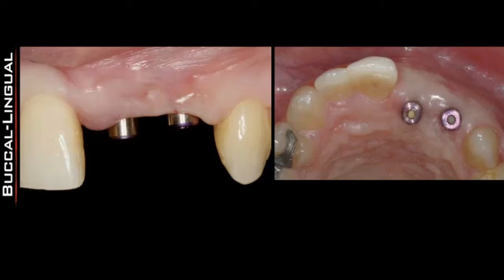In the first drilling sequence, you're going to place your guide pin. You're going to take a radiograph, and that radiograph will tell you the mesial distal dimension. But clinically, you have to have the idea of where that emergence of that pin will be, and that pin should be emerging between the incisal edge and the cingulum.